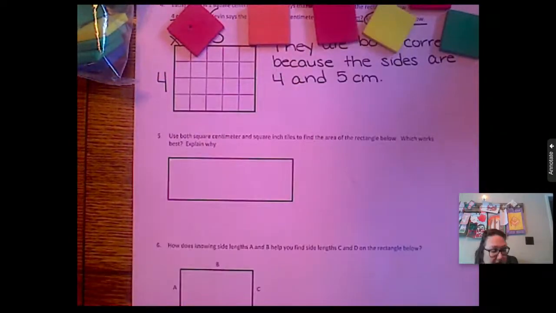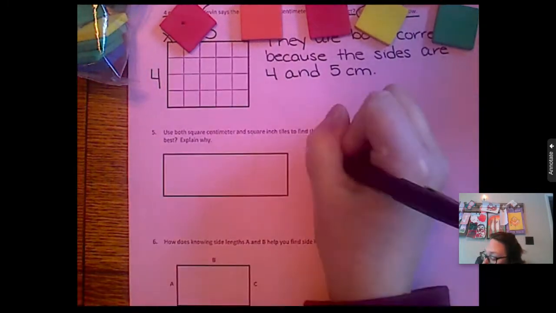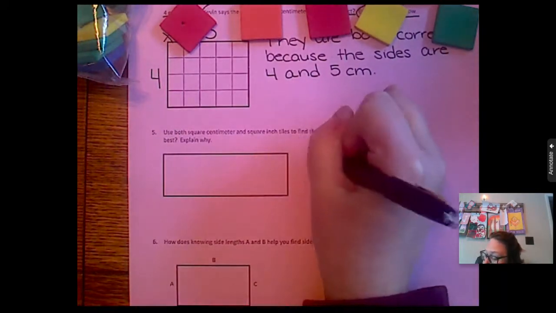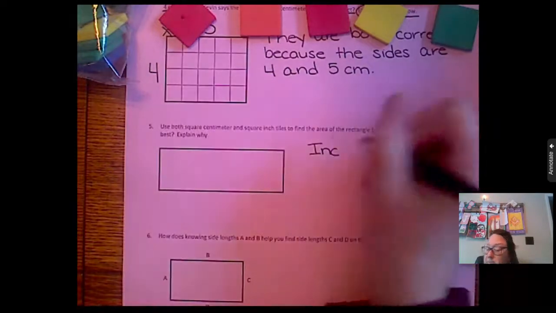So let's answer this. It says, which works best? Explain why. All right. Inches with a capital I, right? Because we're writing a complete sentence.